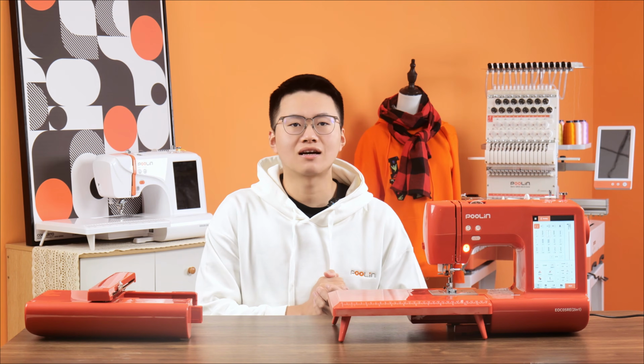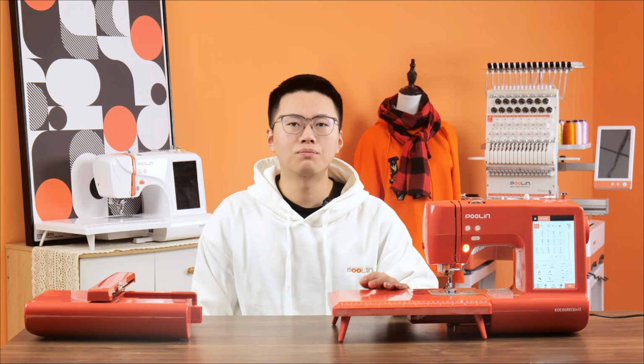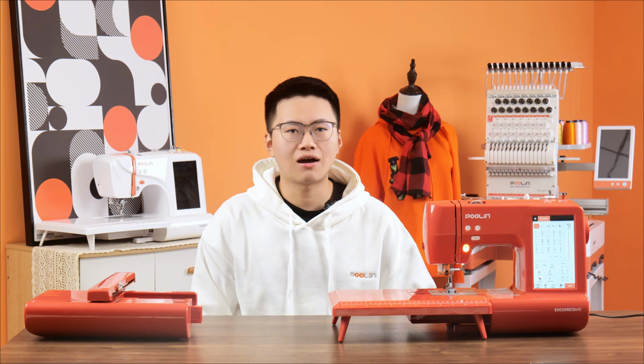And that's it. These are the key sewing functions on our PooLin EOC05 2-in-1. I hope this helps you get the most out of your machine.